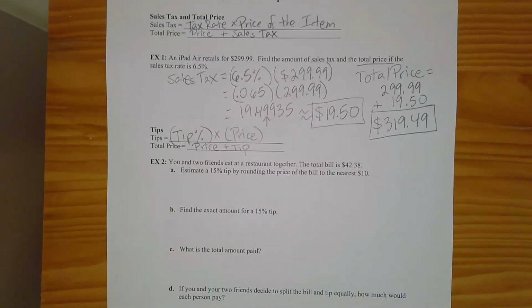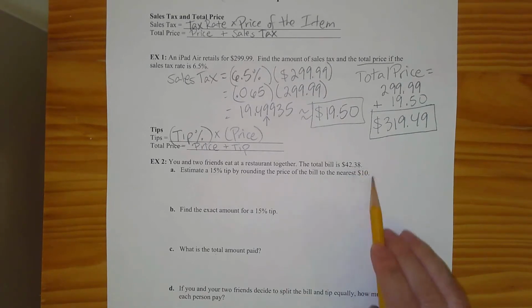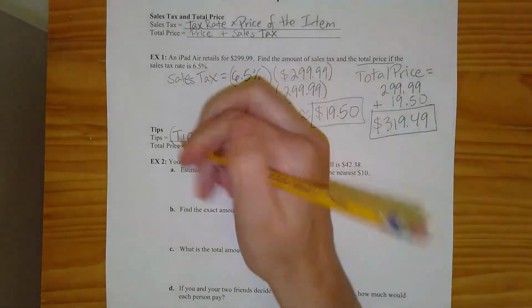You and two friends eat at a restaurant together. The total bill is $42.38. Estimate a 15% tip by rounding the price of the bill to the nearest $10. All right, so let's round to the nearest $10. $42.38 rounded to the nearest ten would be about $40.